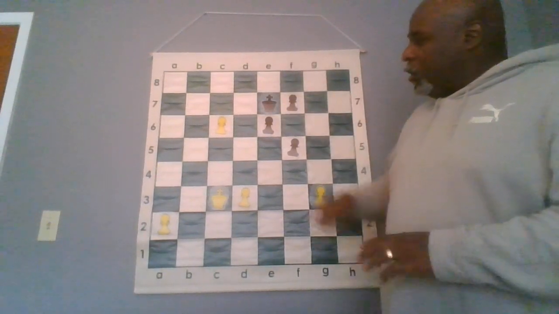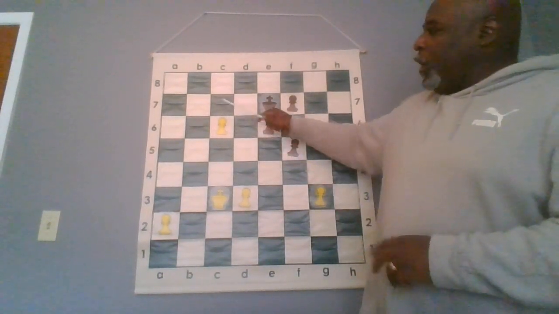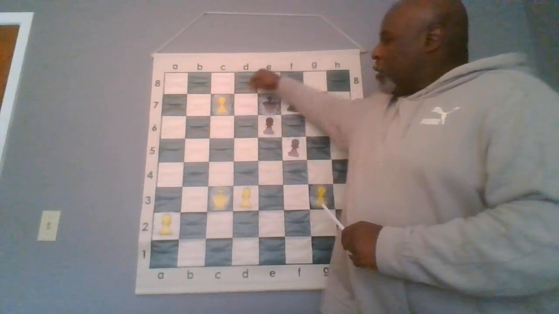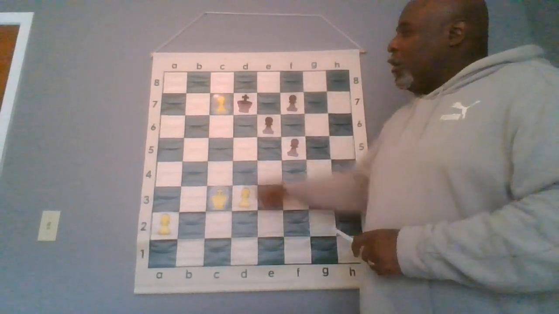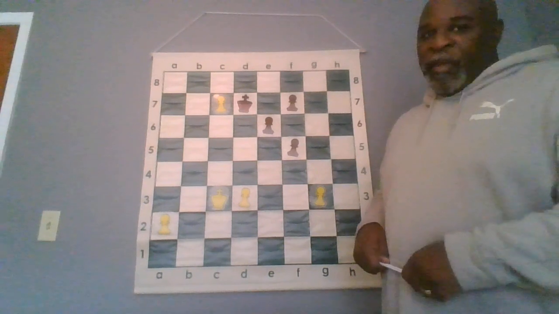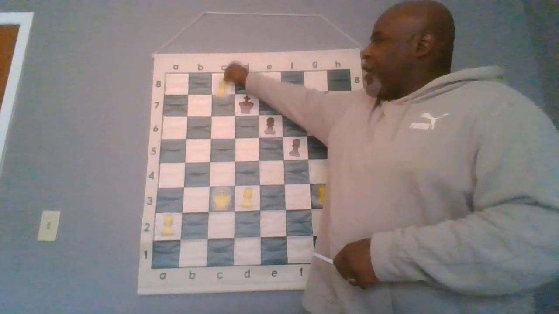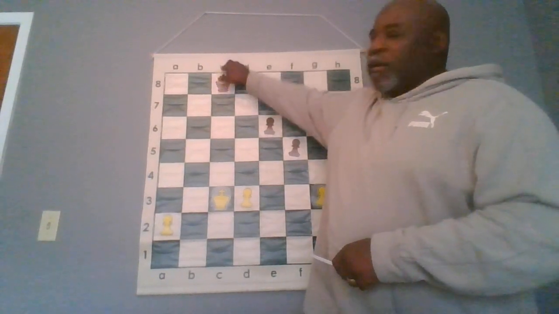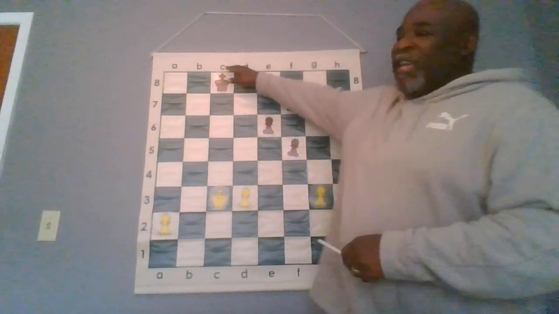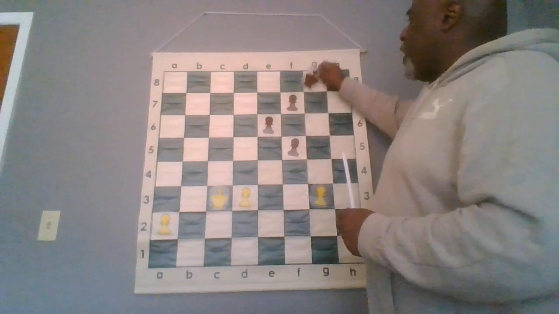Right. Now, if you push that pawn here, your opponent can come over and stop you from becoming a king. I mean, excuse me, a queen. Because if you push here now, your opponent can just take. See that? Okay. So in the end game, it takes a little strategy.